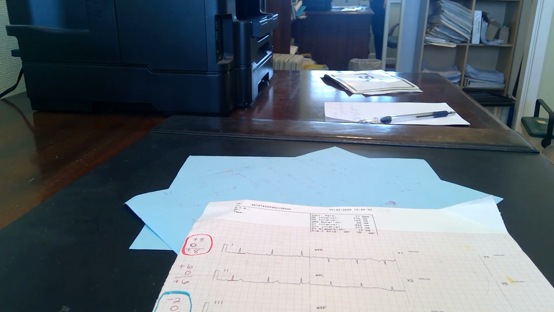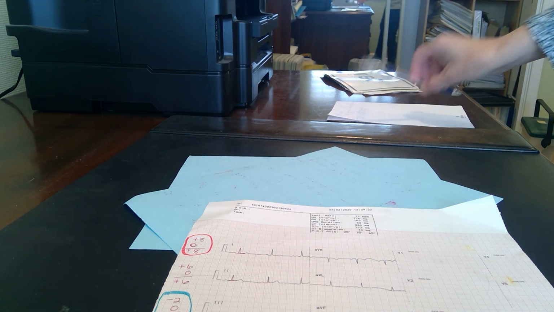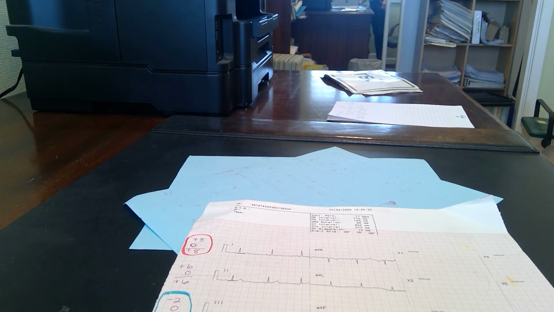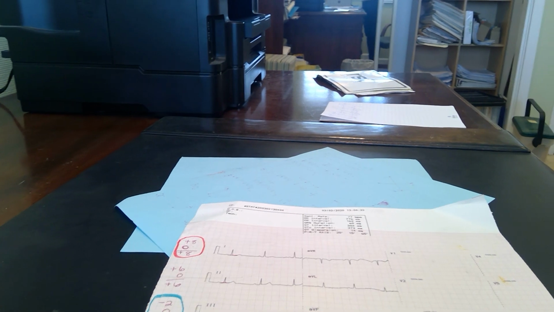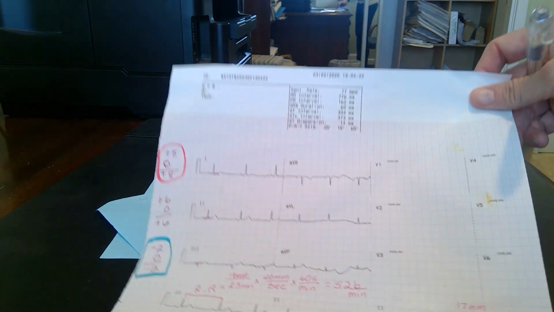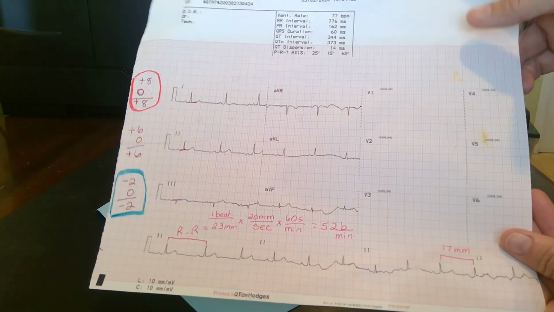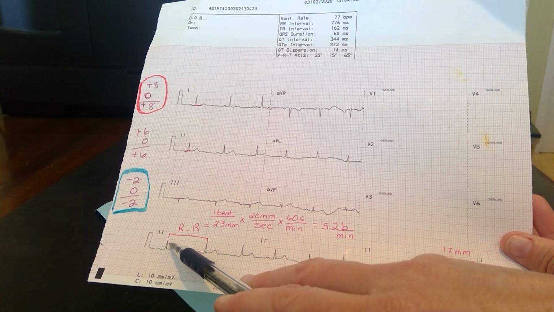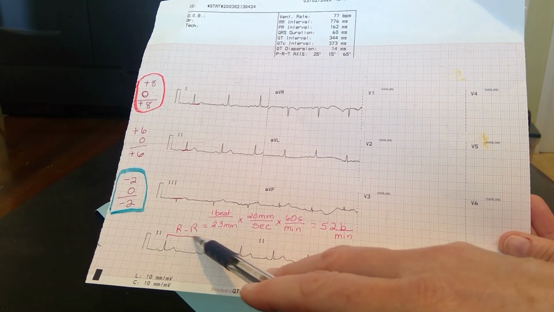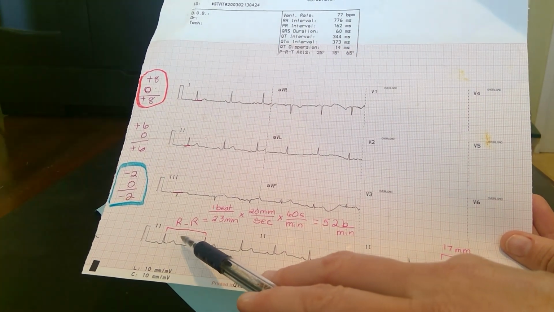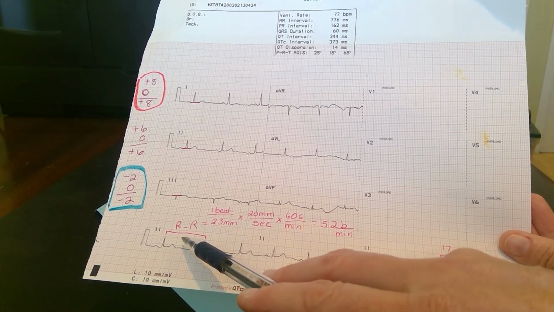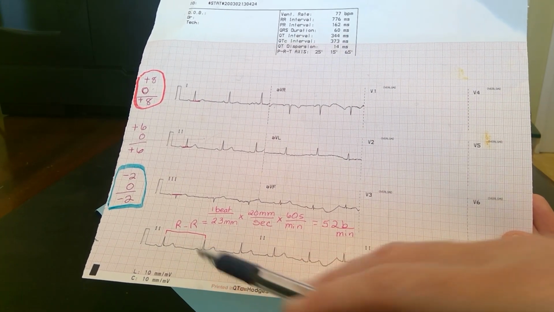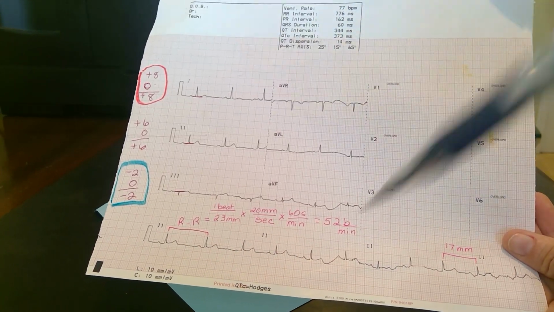Hi class, I'm going to do a quick demonstration on how to calculate heart rate using your EKG form. Shown down here, I have drawn an R to R bracket, and I want you to remember that the squares are 5 by 5.